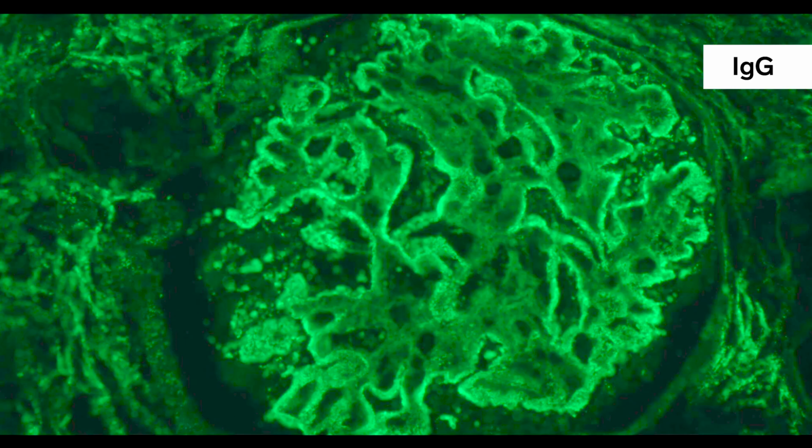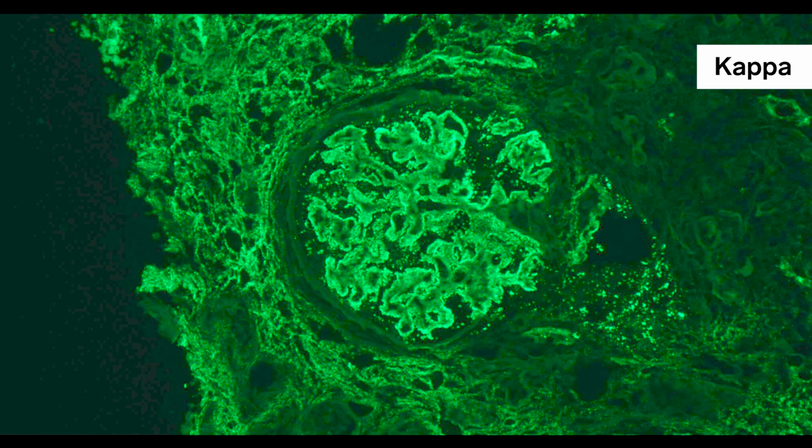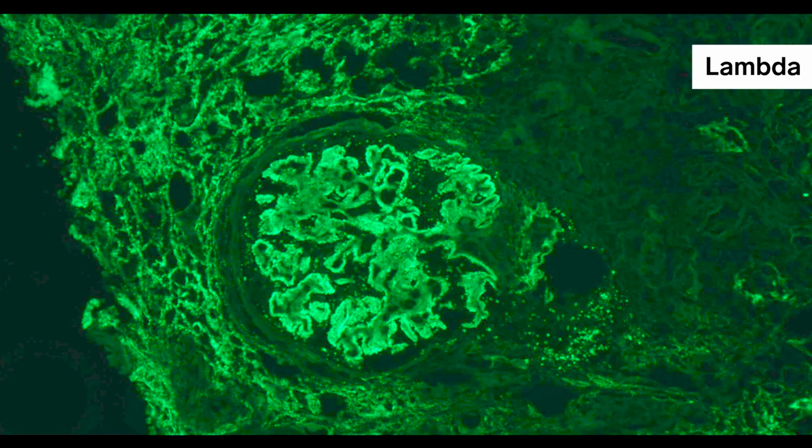So here we have our IgG immunofluorescence stain. We can see a 3+ granular staining along the capillary loops, so a very strong membranous pattern. And this pattern was similar for C3, and here we have also a picture of kappa and lambda. Another interesting finding is that we have some background staining within the tubular interstitium, also for IgG, kappa, and lambda. Given those findings, did you order any stains to further work up this case?